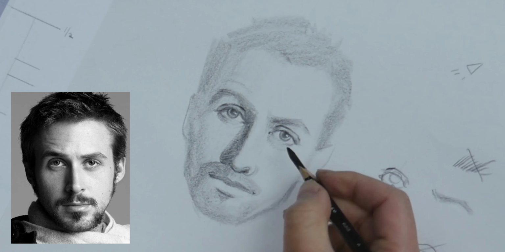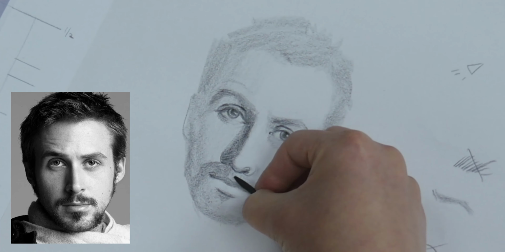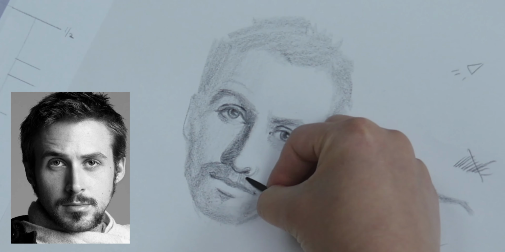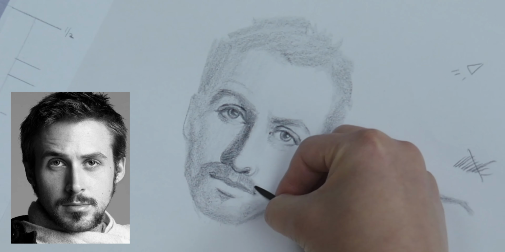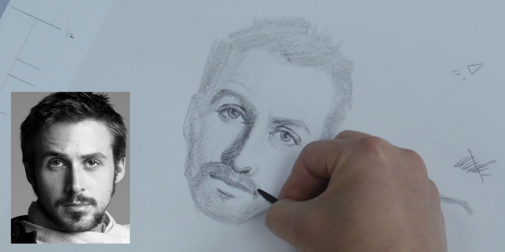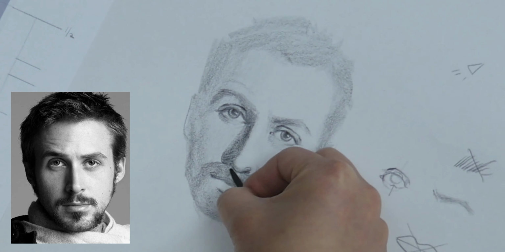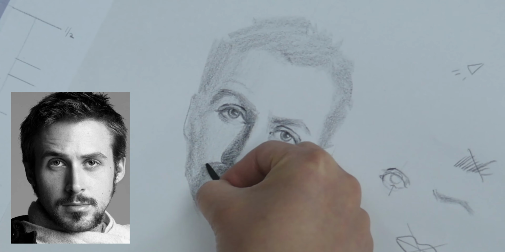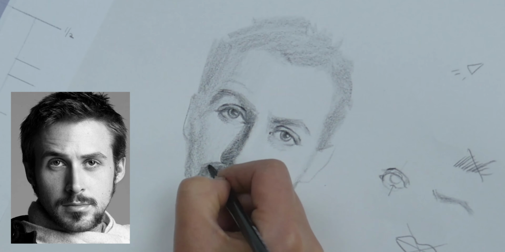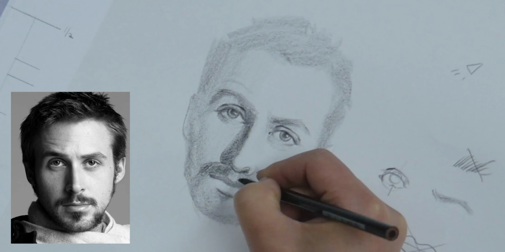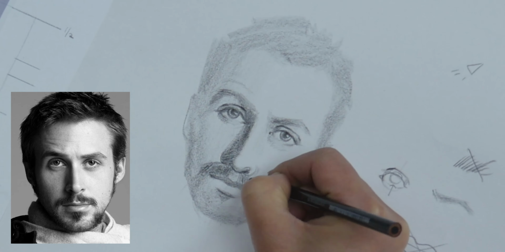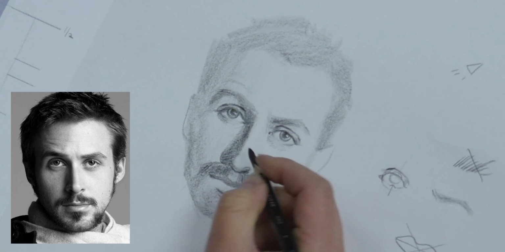And when you draw beards, you really don't need to draw individual hairs. You just want to draw the value, and then just indicate some of the hairs.